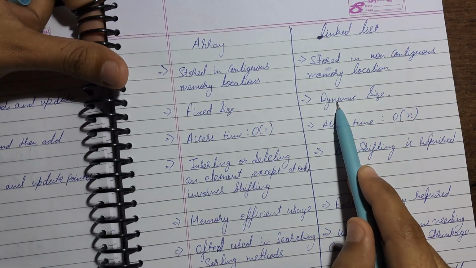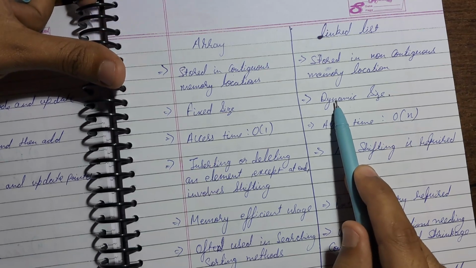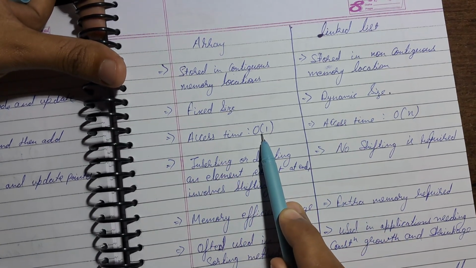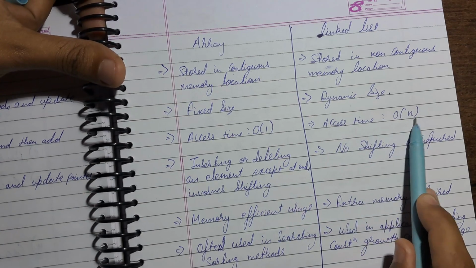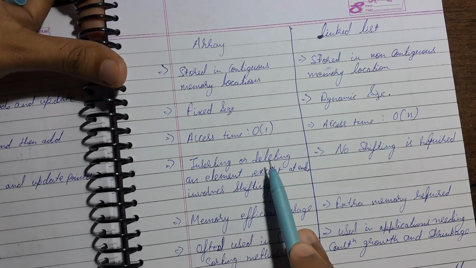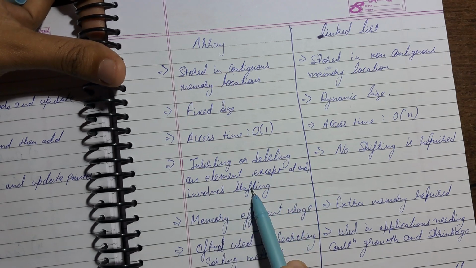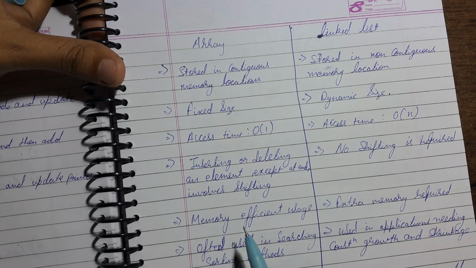We can change the size of a linked list. Access time in an array is constant time, order of 1. Access time here is order of n. Inserting or deleting an element except at the end involves shifting. In the linked list, there is no shifting required.